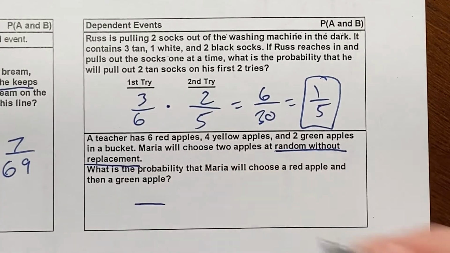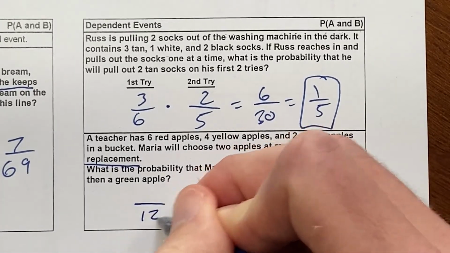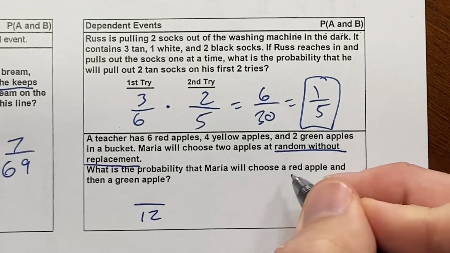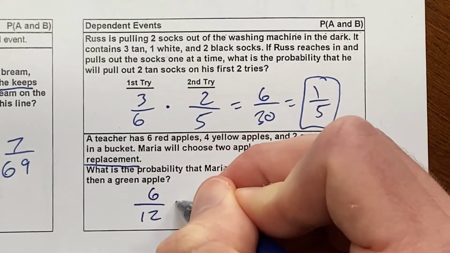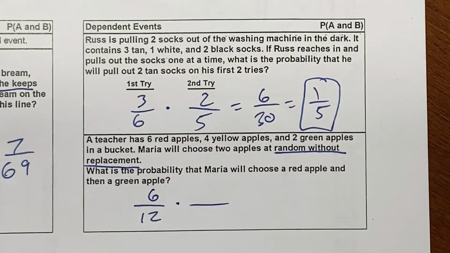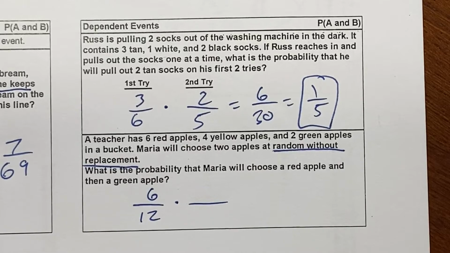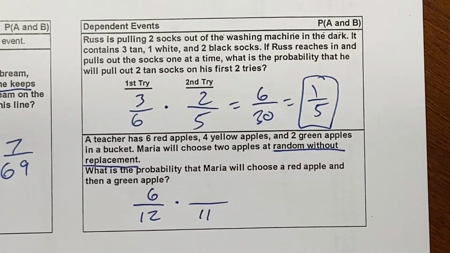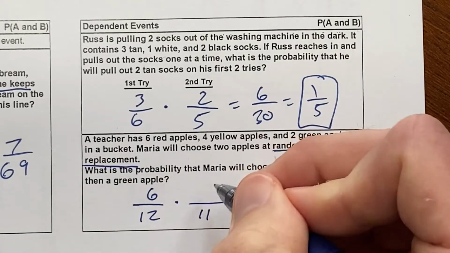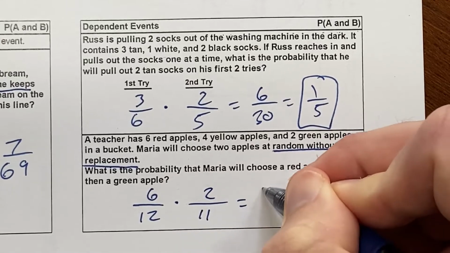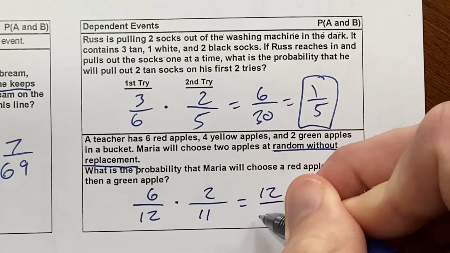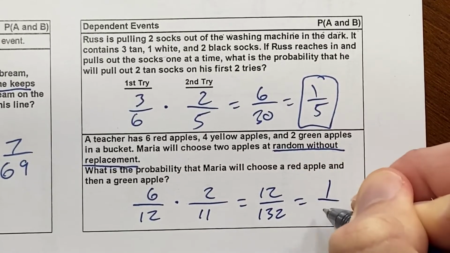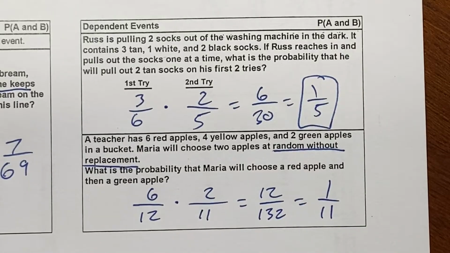How many total apples we got in the bucket? 12. And how many of those are red? 6. Okay, Maria, the weird thief that steals apples from the teacher's bucket, is not replacing them. So now there's only 11. How many of those are green? 2 of them are green. 12 out of 132, which is 1 out of 11.